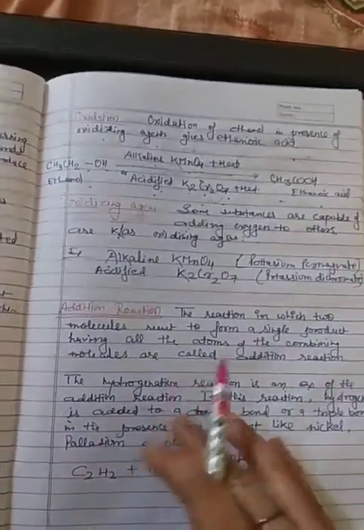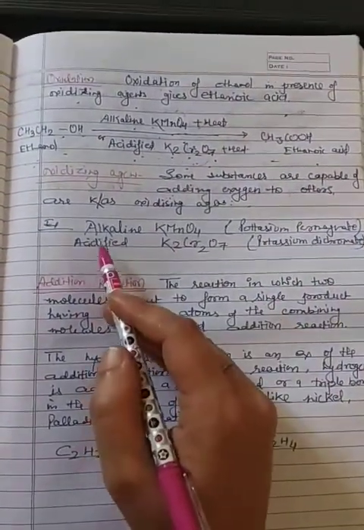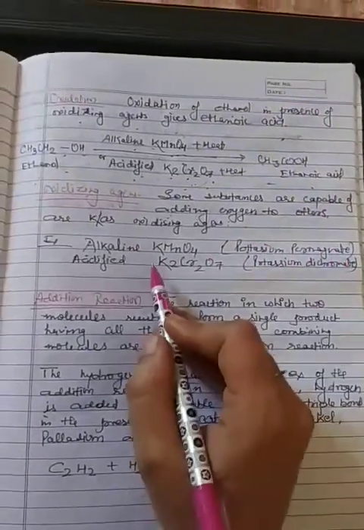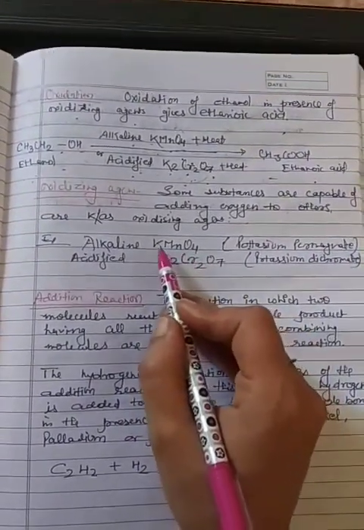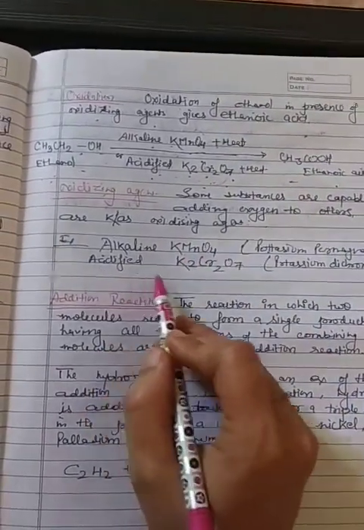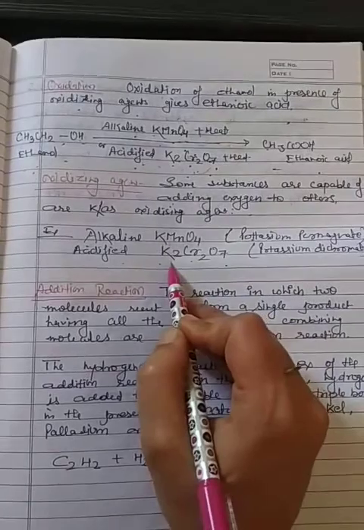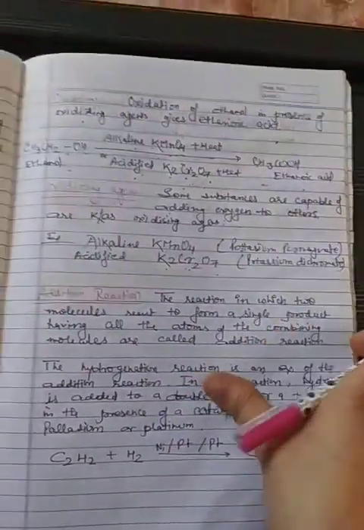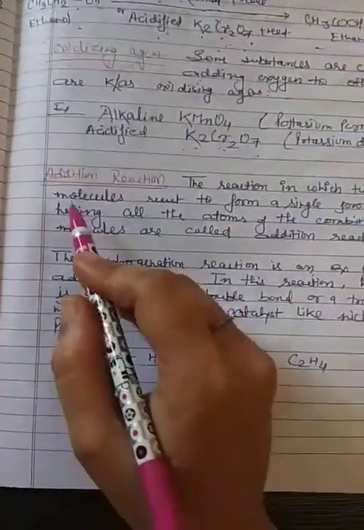Got it? Here the example is also given. Alkaline KMnO4, potassium permanganate. The formula of potassium permanganate is KMnO4. It is made up of potassium, manganese and oxygen. And acidified K2Cr2O7, potassium dichromate, made of potassium, chromium and oxygen. Got it? Next is addition reaction.